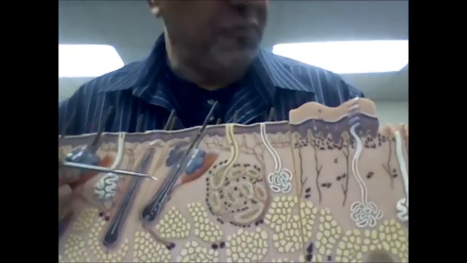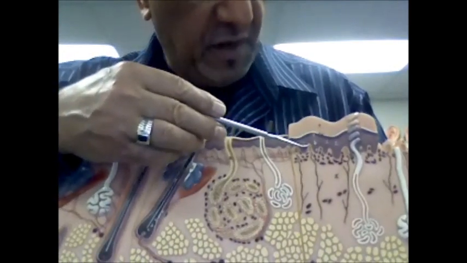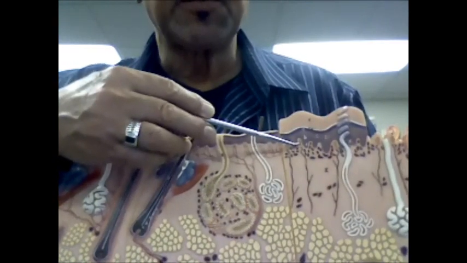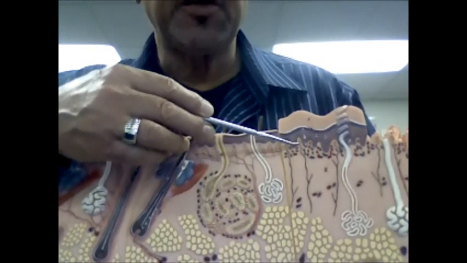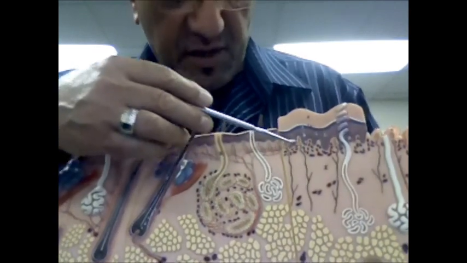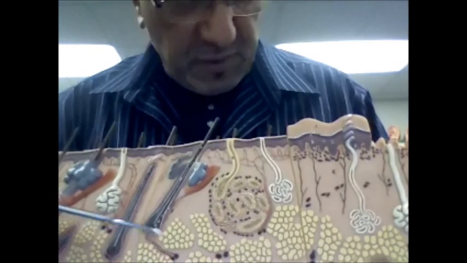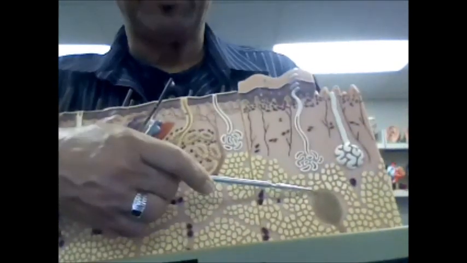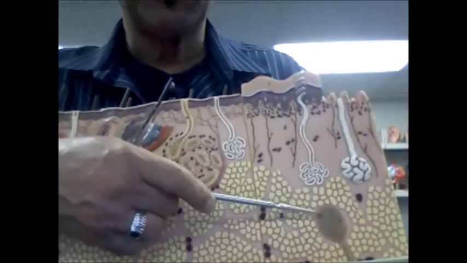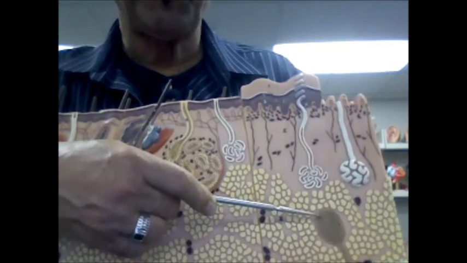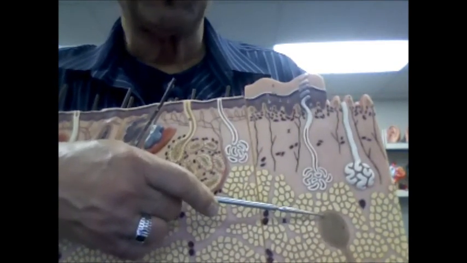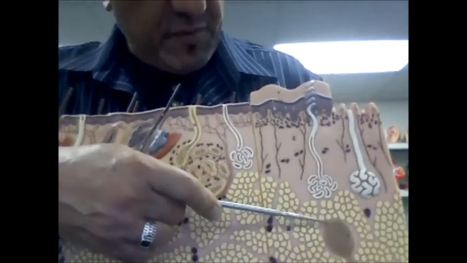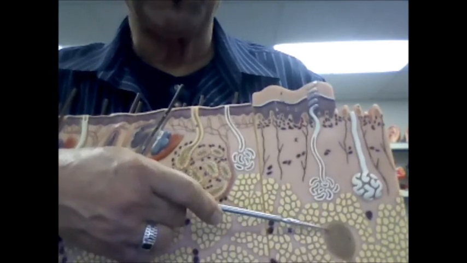The other kind of receptors are shown in this part in here, and they are shown closer to the epidermis layer. Those are known as the Meissner's corpuscles, and these are known as touch receptors. And the third type that's shown on the model is shown in the lower portion here, and they look on the model like onions. Those are deeper in the skin, and those are called Pacinian corpuscles. Because they're located deeper in the skin, they are sensitive to pressure.